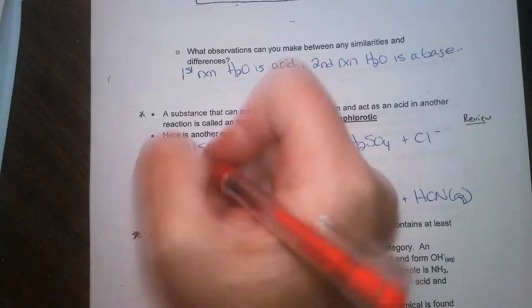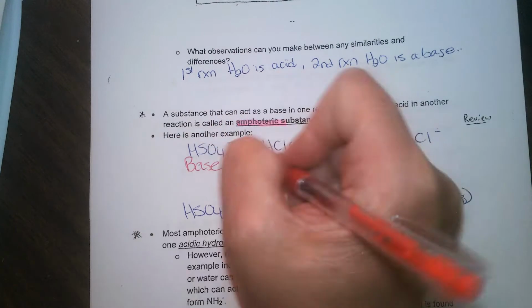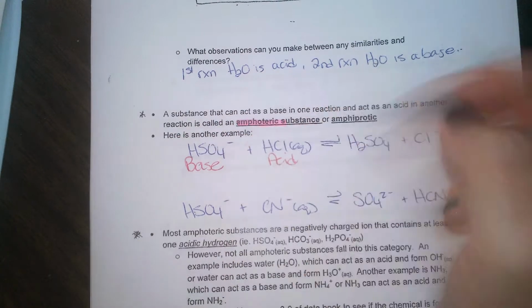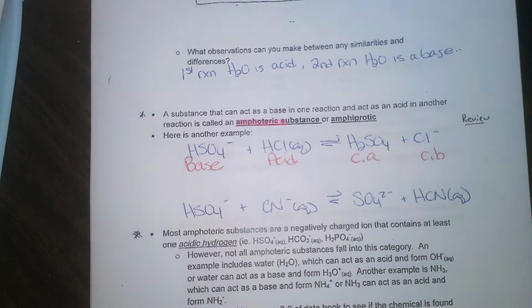It gained, which makes it a base. In the second reaction, HSO4 minus does what?